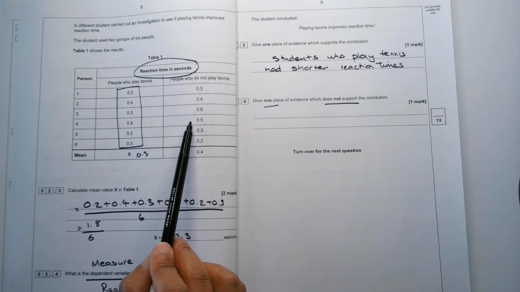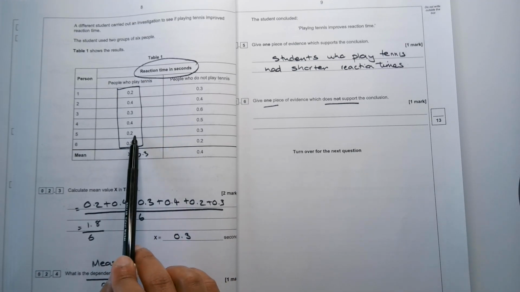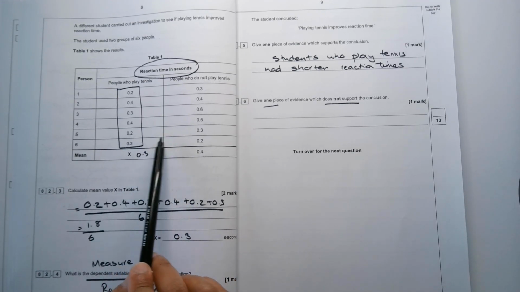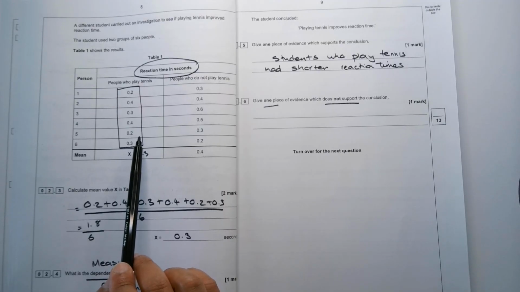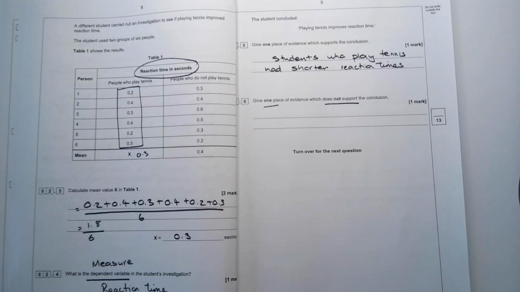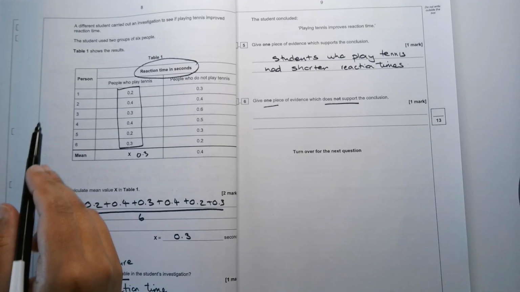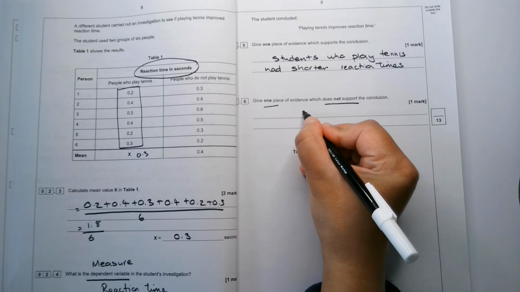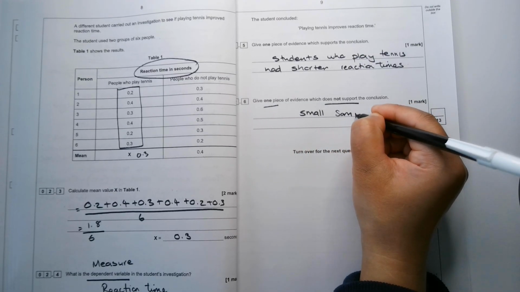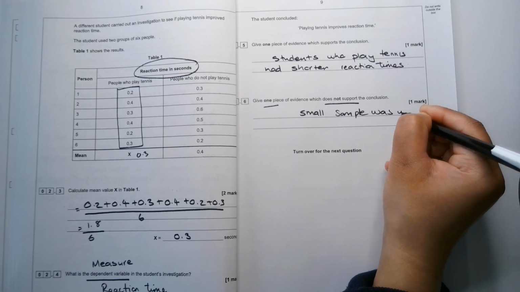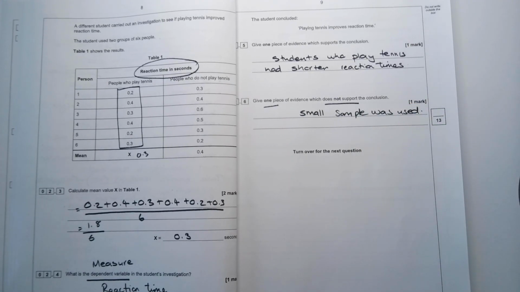You can also say that there's a small difference between reaction time. Look, there's a difference of 0.1. So the difference is very small. You can also say that there's overlap in times between the two groups. But when I'm looking at this data, the first thing that came to my head was, right, hang on, 6 people have been used. So I'm just going to stick to the first thing that came to my head, which was small sample was used. Or you can mention what I've mentioned earlier on.